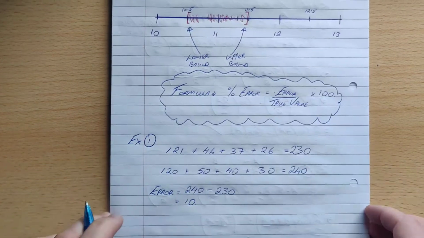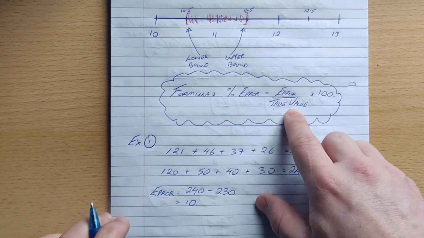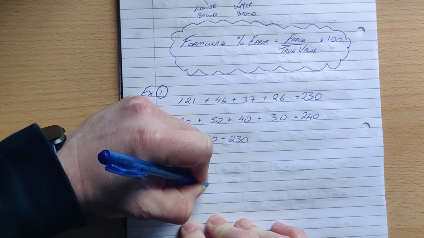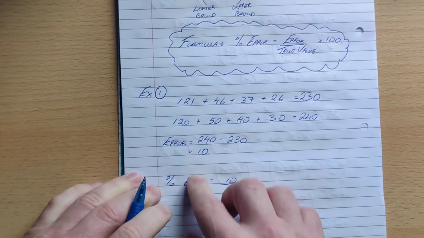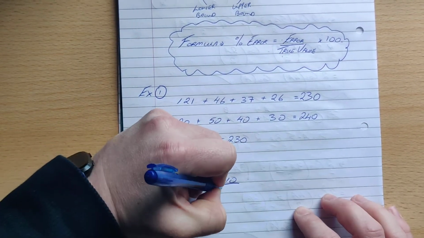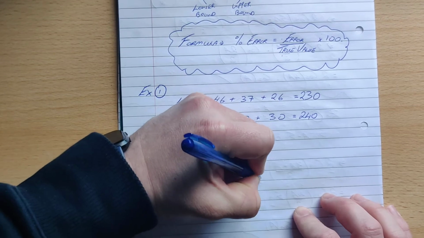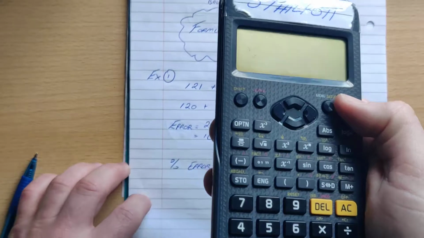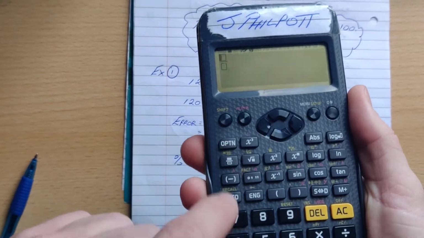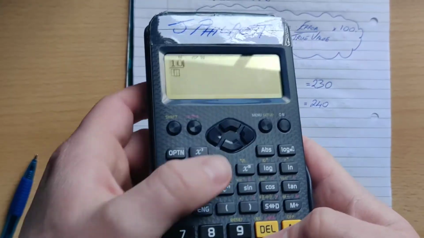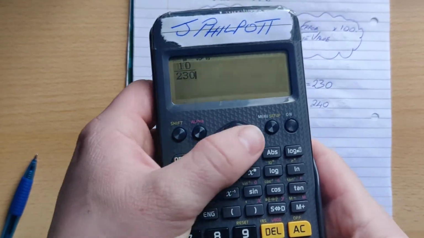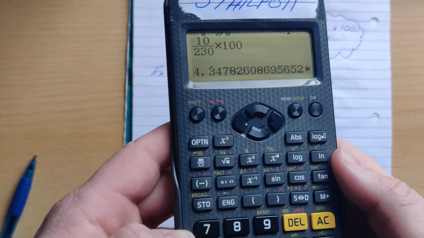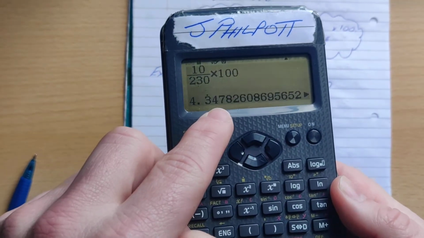Now from our formula above here, you put the error over the true value. So the percentage error is 10 over the actual value, 230, multiplied by 100 over 1. So again, go to your calculator, fraction button, 10 over 230 multiplied by 100, then S to D to get a decimal. So our percentage is 4.3478, and so on.